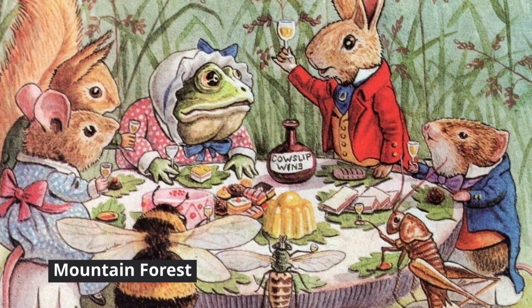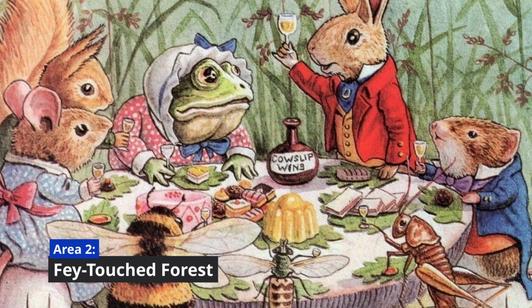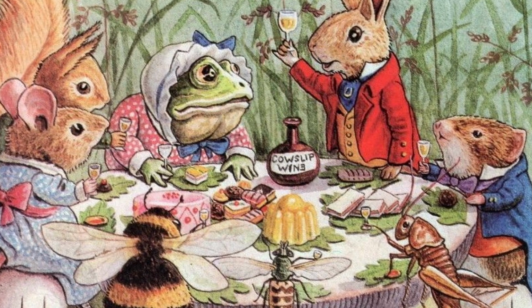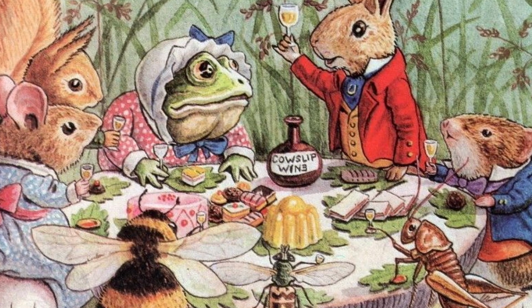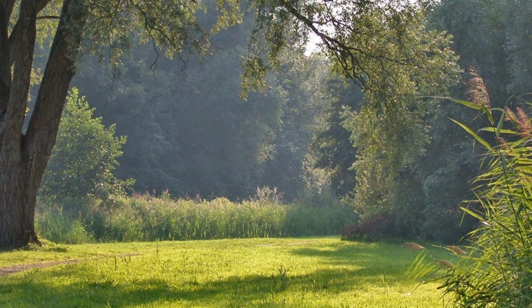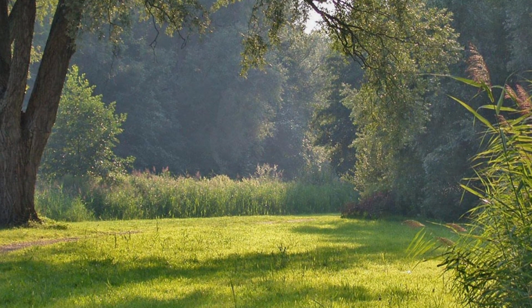You wander into a clearing with a small table at the center. Around the table sit several small animals apparently having a tea party. None of them are moving, and they all seem to be in distress. You want to help them, but you aren't sure how, so you begin to look around the clearing.